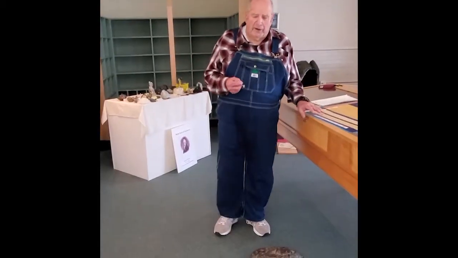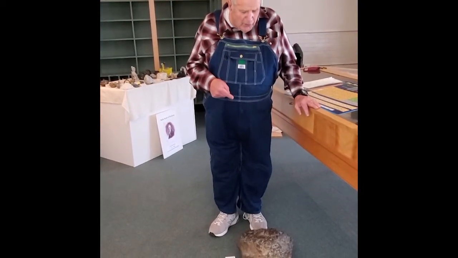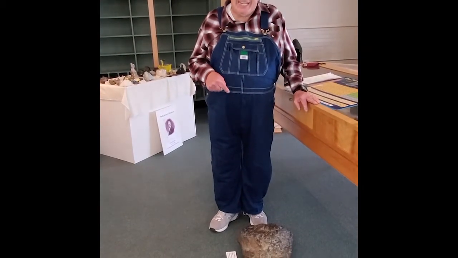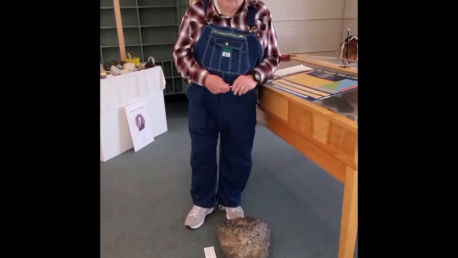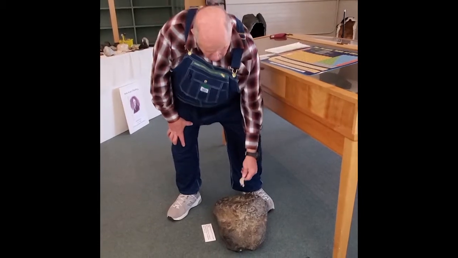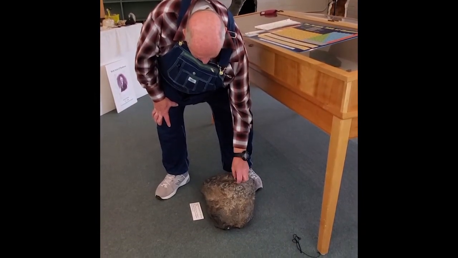We wanted to end our program today with a special feature. We have a 285-pound nugget of magnetite. And again, we want to verify that this is magnetite. So we're going to take our magnet, put it on there, and it holds tight to it.